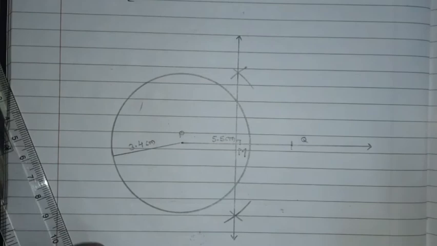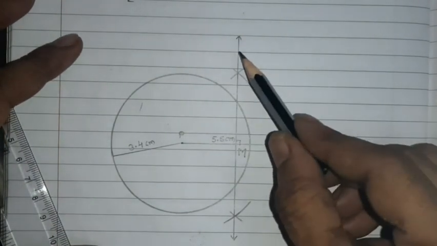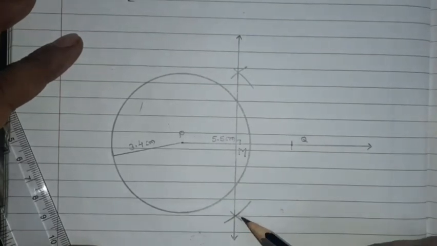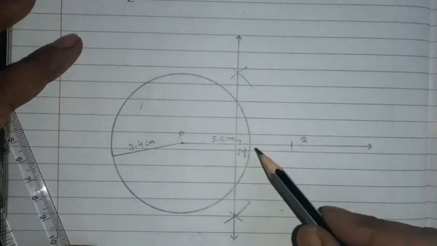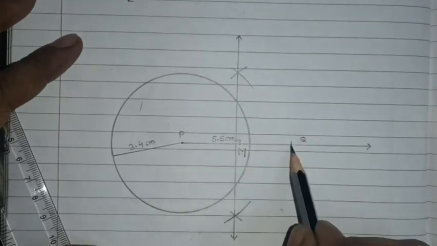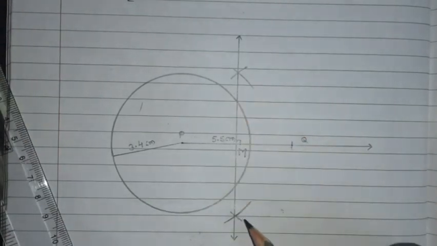Dear student, one most important thing I want to tell you. The position of this perpendicular bisector of this PQ depends upon the distance of point Q from the center. In every sum, it will not be like this.